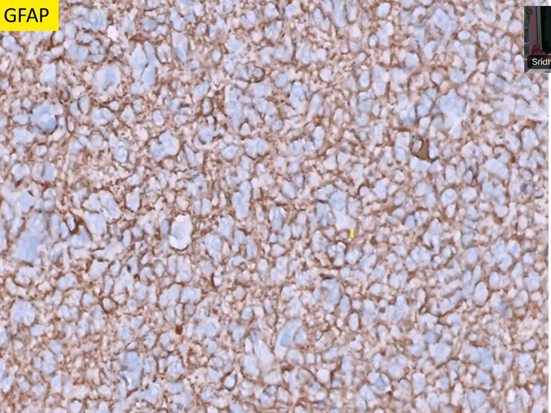This is GFAP. How do you want to evaluate? GFAP is coming out positive in the background. The fibrillary processes are positive for GFAP. It is very boxcar-like; you can see all the cell membrane is nicely positive. There are no processes you are seeing. If GFAP is positive, what do you want to call?